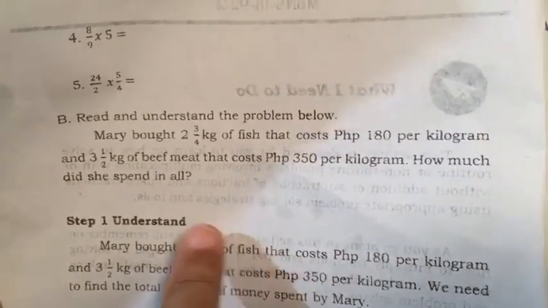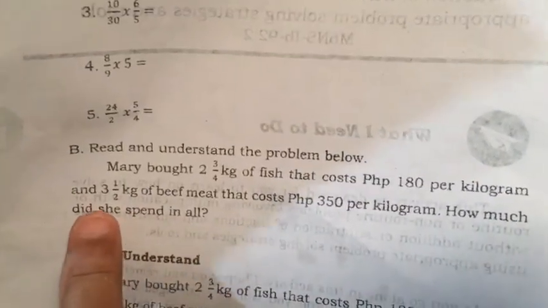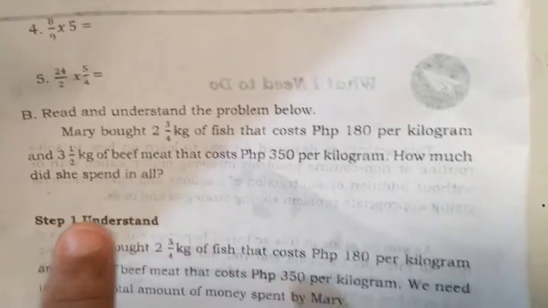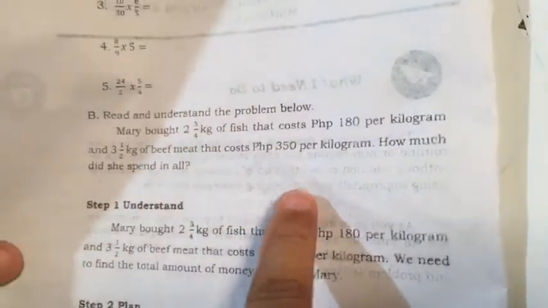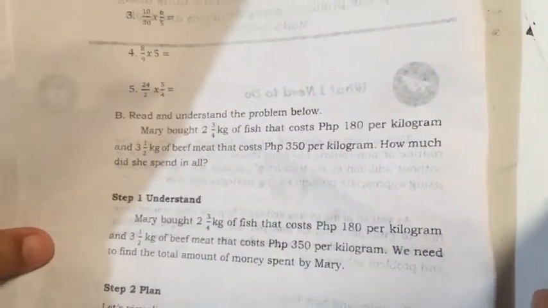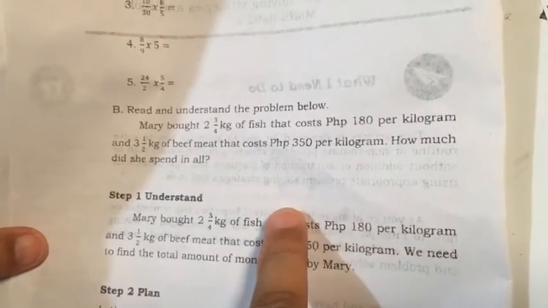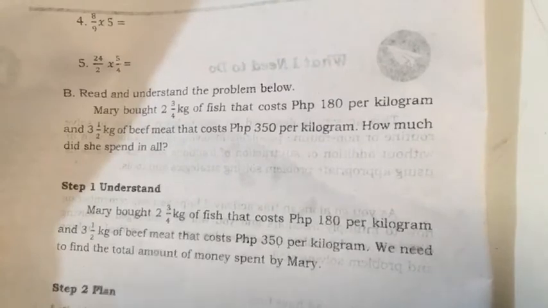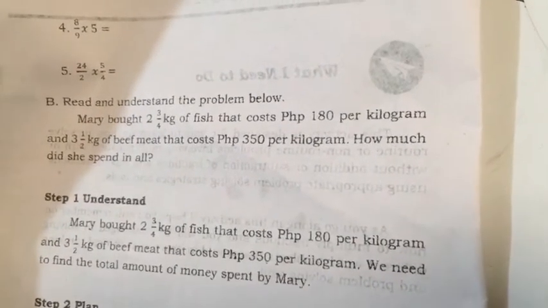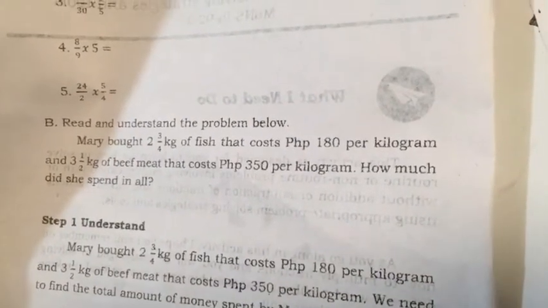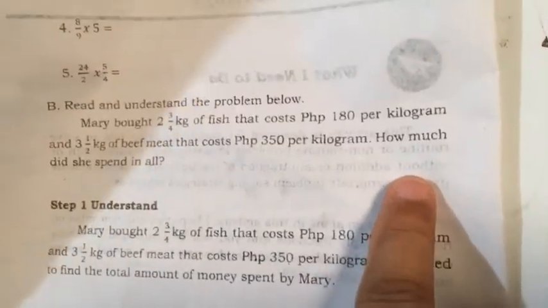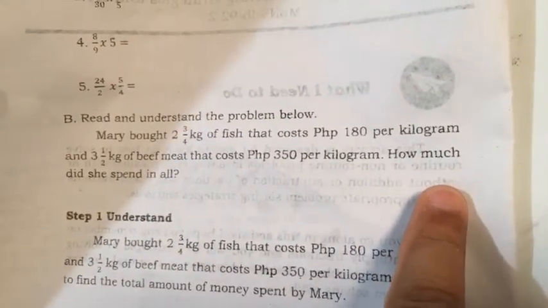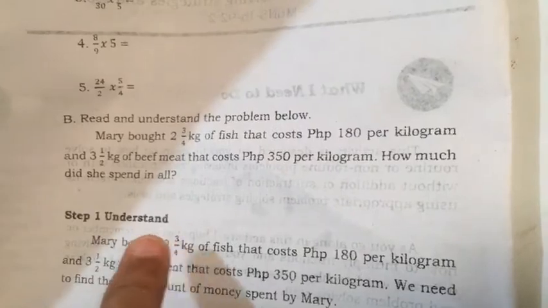That means you are going to multiply 3 and 1/2 times 350 so you can get the total cost of the beef. And then after you get the total cost of fish and the total cost of beef, you add the two products. So you can find now the answer of this question. How much did she spend in all?